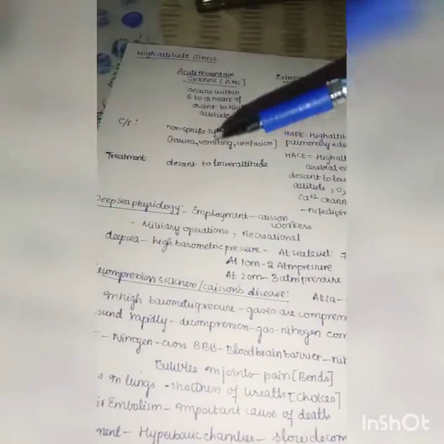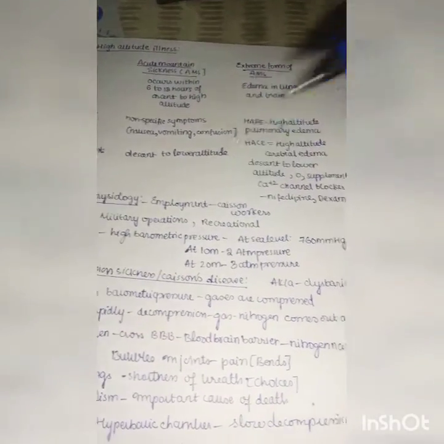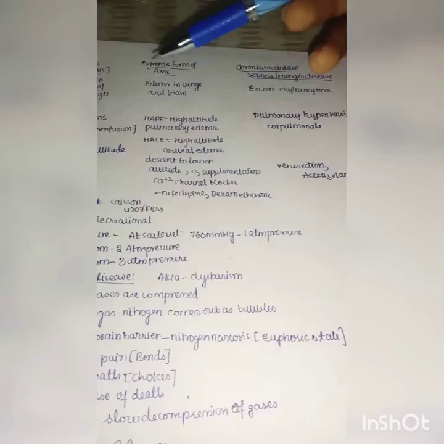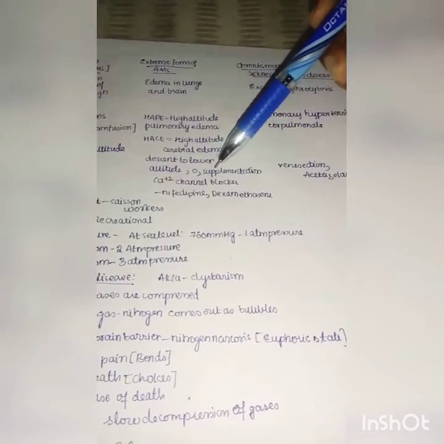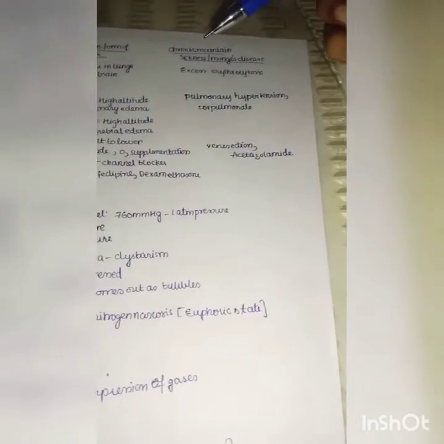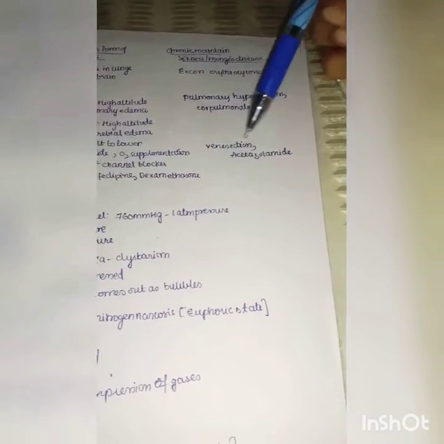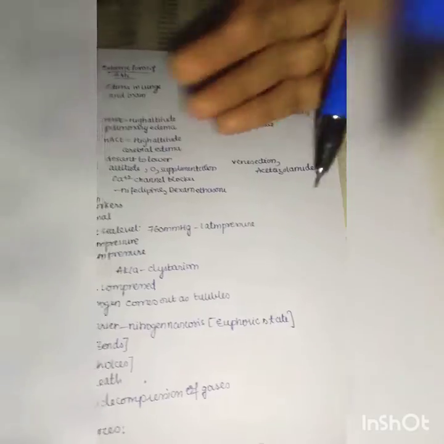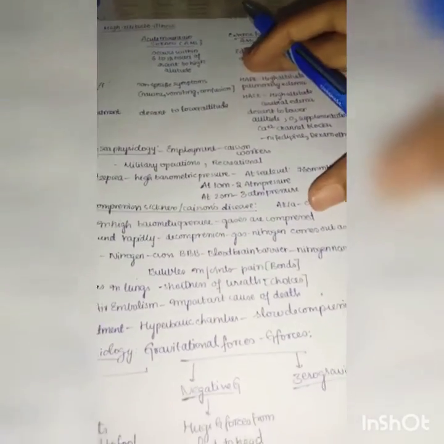You should remember the treatments: for acute mountain sickness, just bring the person down. In the extreme form of acute mountain sickness, we need to give oxygen supplementation, calcium channel blockers like nifedipine, and dexamethasone. Whereas in chronic mountain sickness, we should give venesection and acetazolamide. So these are the treatments and clinical features if we stay a longer time in mountains or high altitudes.